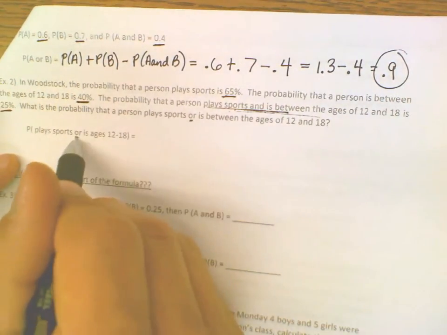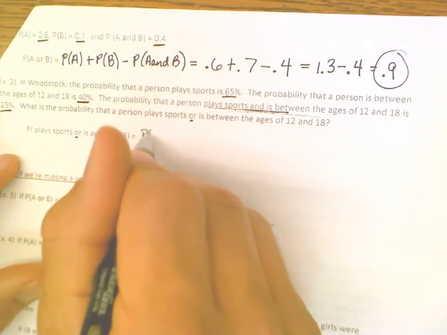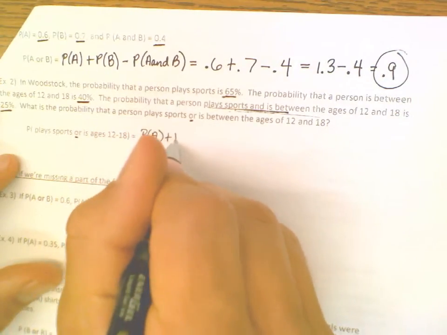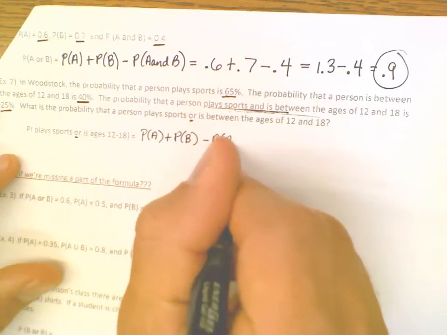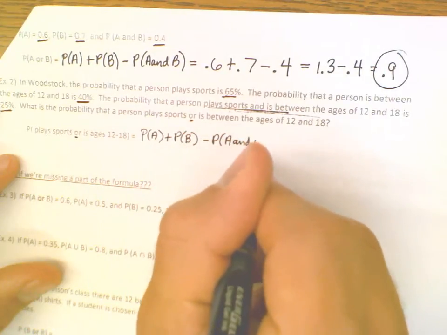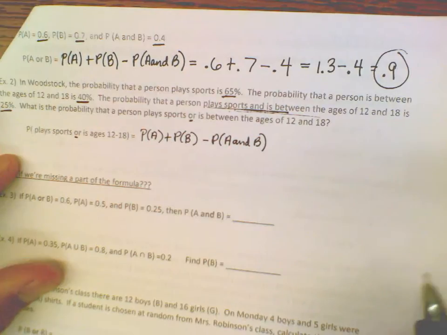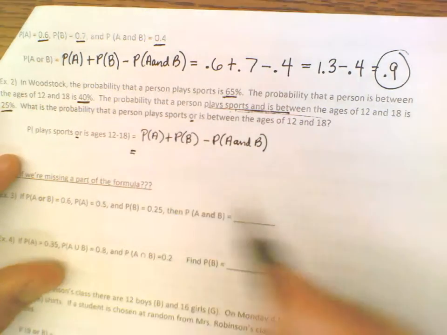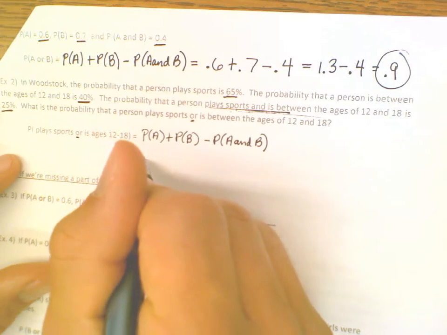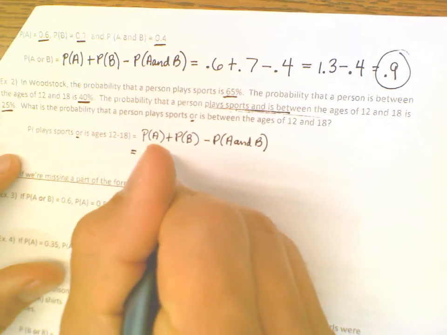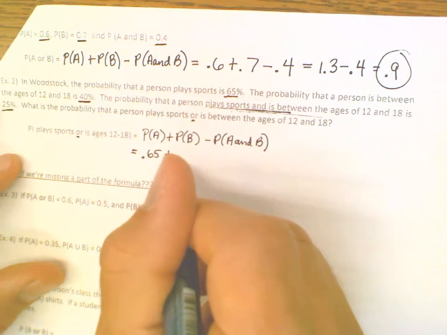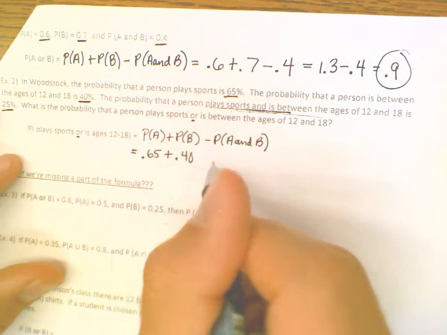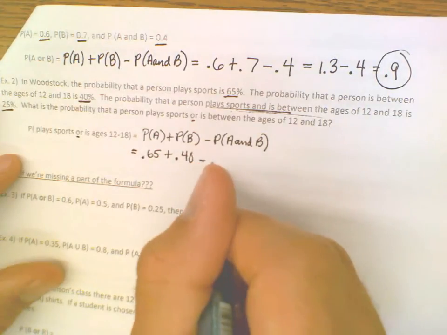0.65. So this is an OR problem. So we're going to say that it's the probability of A plus the probability of B minus the probability of A and B. So the probability of A is what number? 0.65. The probability of B is 0.40. And now we're going to subtract 0.25.